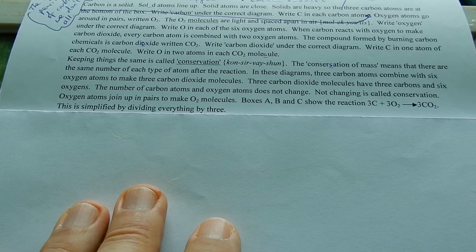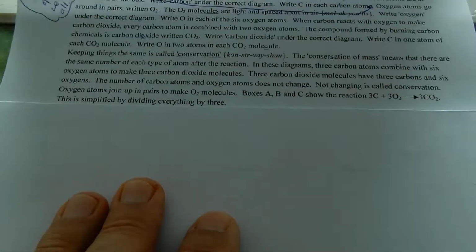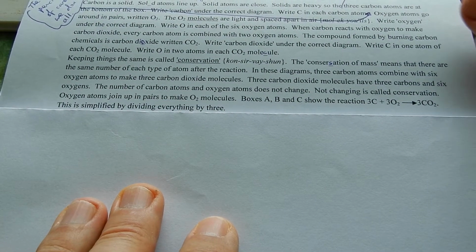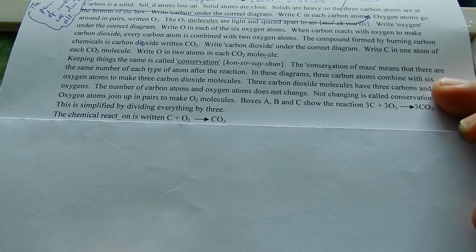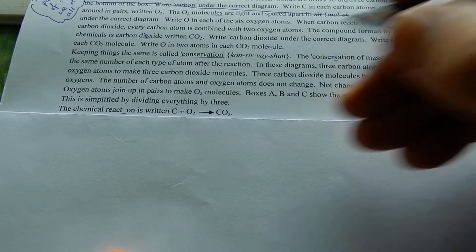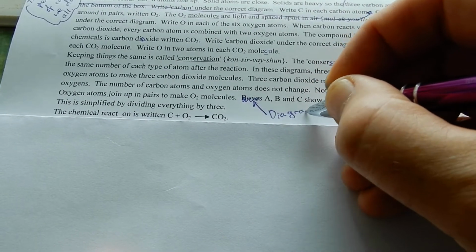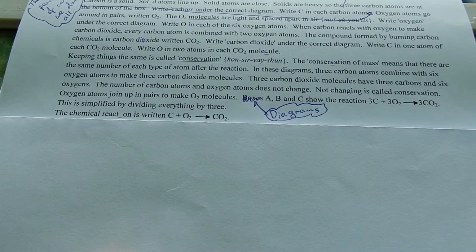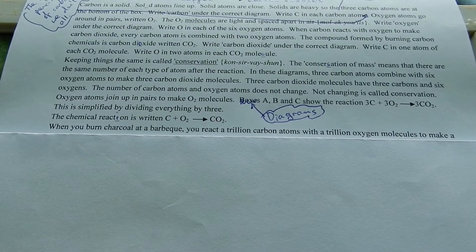Oxygen atoms join up in pairs to make O2 molecules. That's why it's atoms in pairs, that's the original joke. Boxes A, B and C show the reaction 3C plus 3O2 goes to 3CO2. This is simplified by dividing everything by 3. The reaction is written C plus O2 goes to CO2.